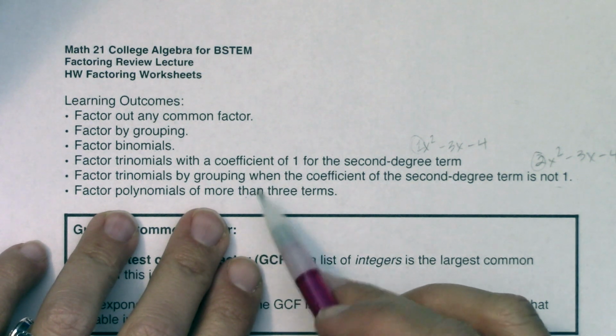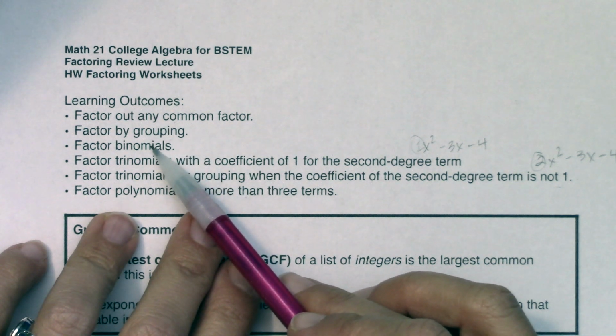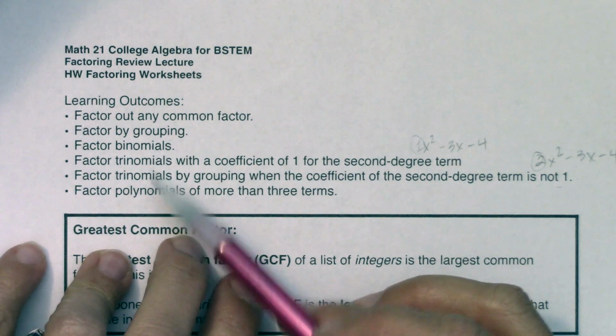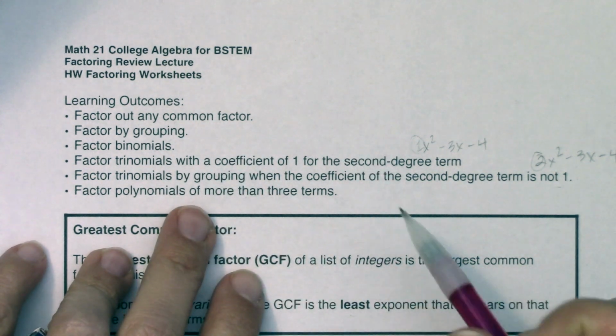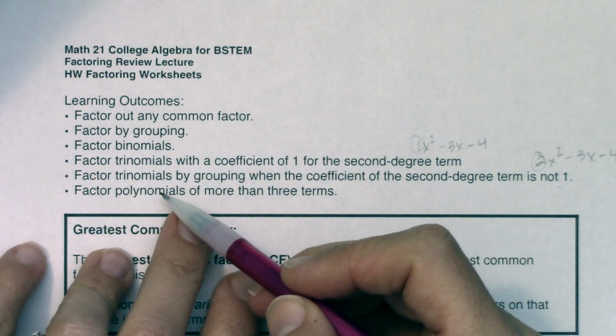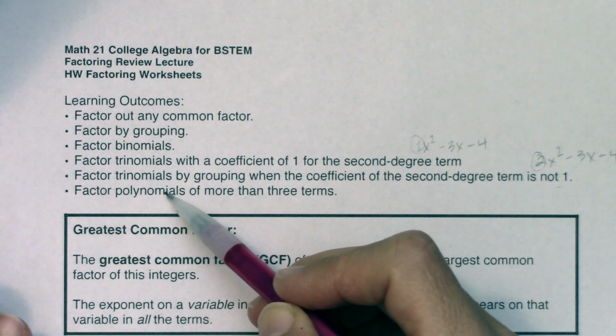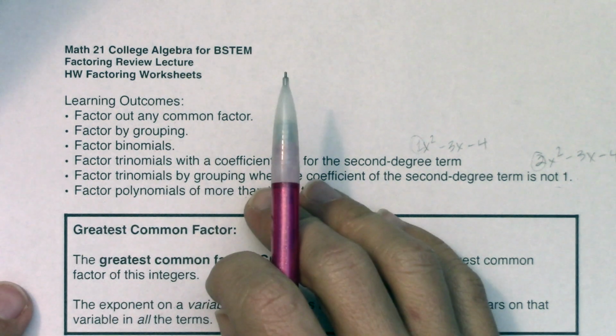And then we'll factor polynomials with more than 3 terms. So we typically say binomials, 2 terms, trinomials, 3 terms, and polynomials, we usually apply that when you have 4 or more terms, or at least apply that vocab term.